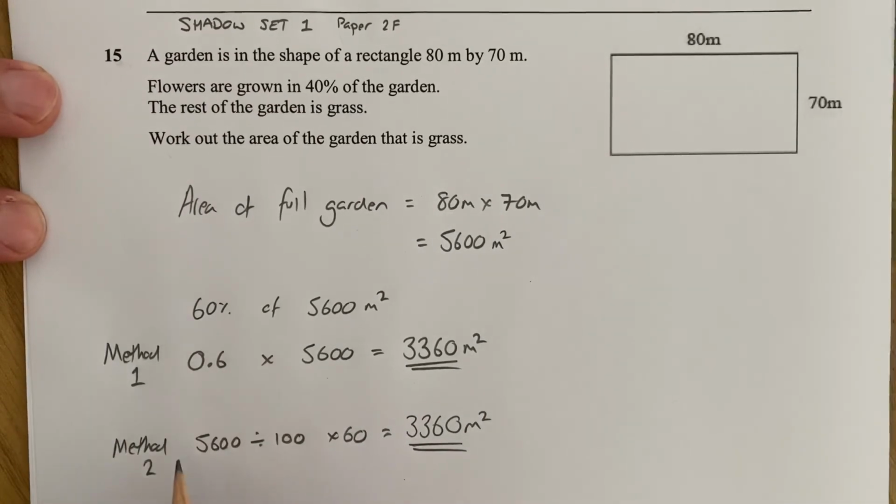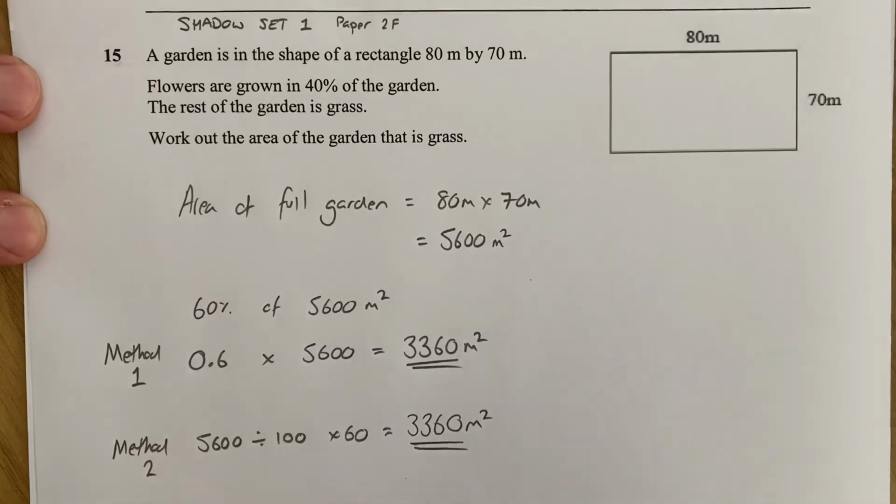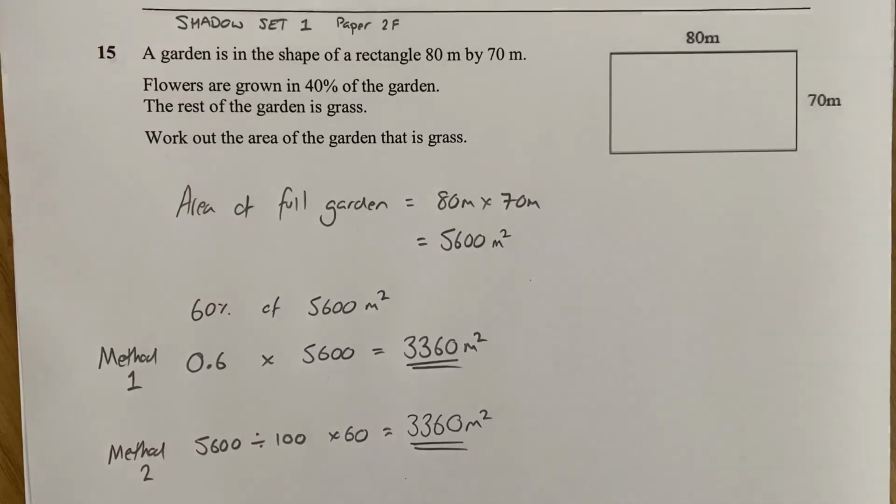And as I said, either of those methods are fine. Both of those are calculator methods. There are other methods that you could use that would be non-calculator, but this is a calculator paper, so you should be using a calculator where appropriate.